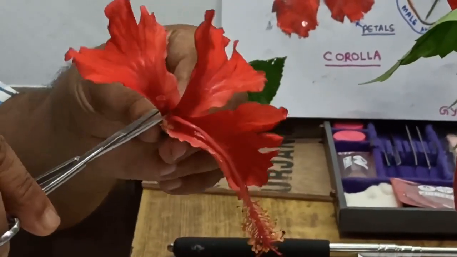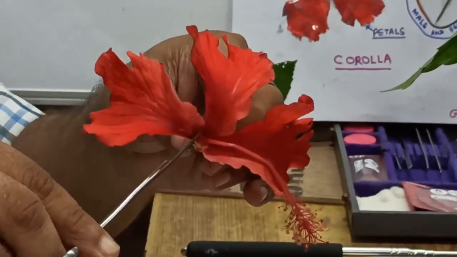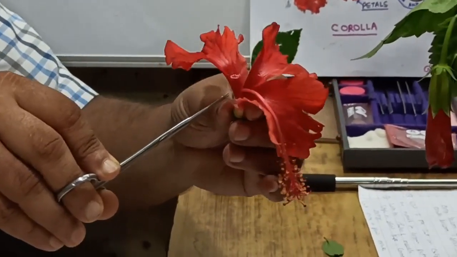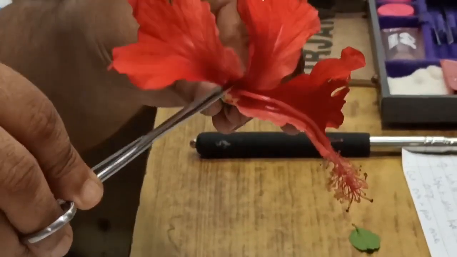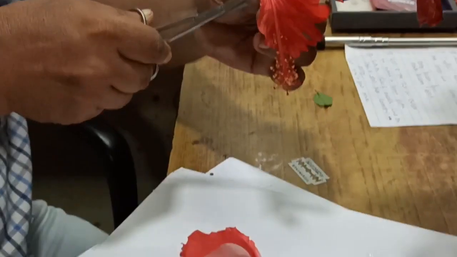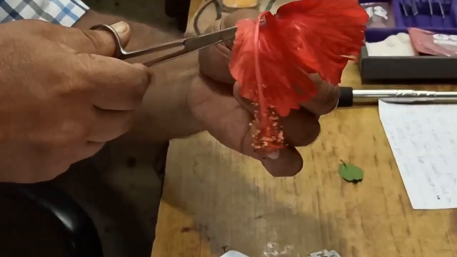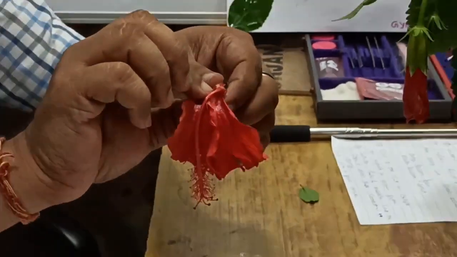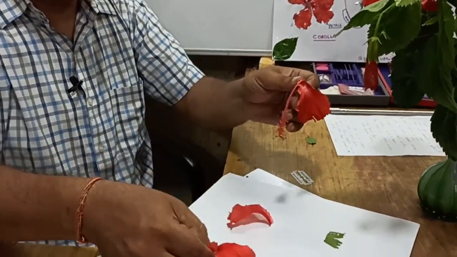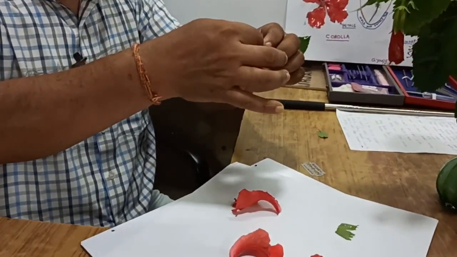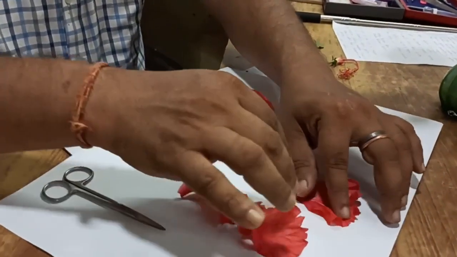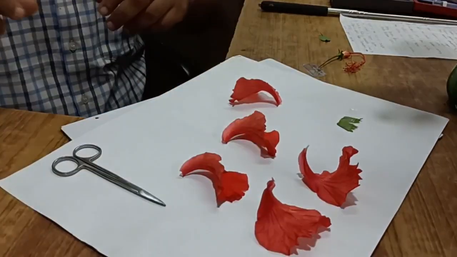You can take the help of scissors to separate. Be very careful because inside the petals a very important part is there. I will discuss it later on. One or two petals I will paste on this chart paper.